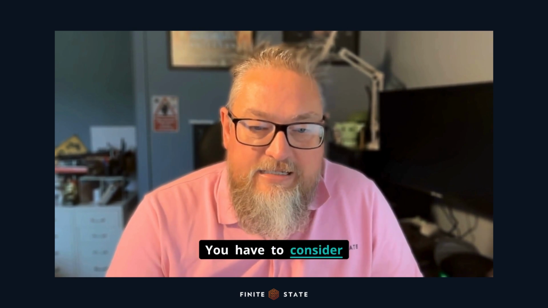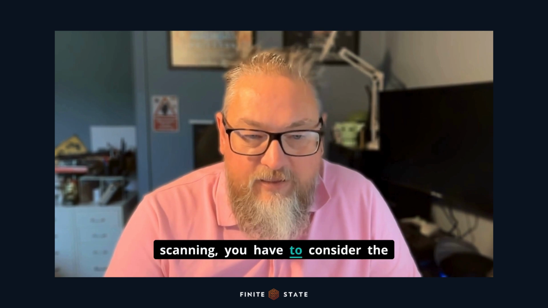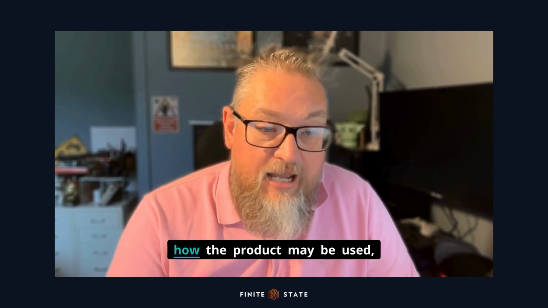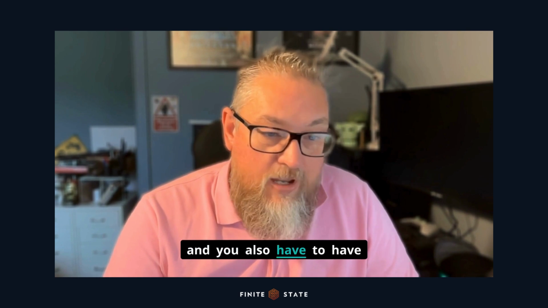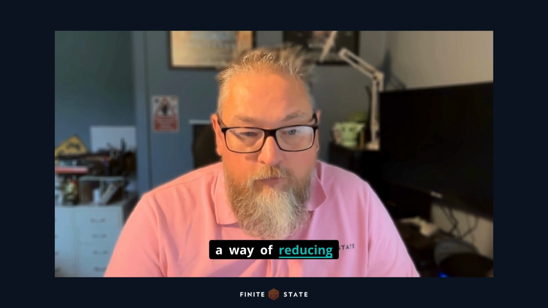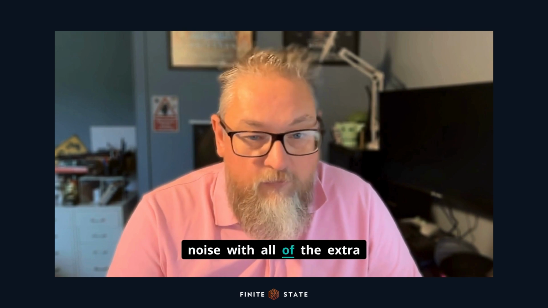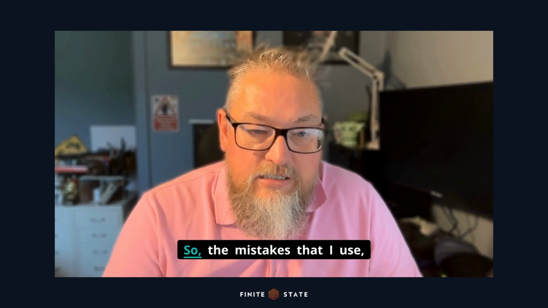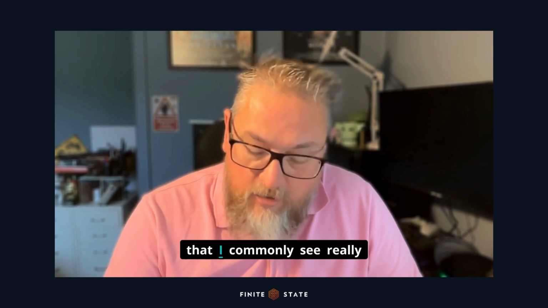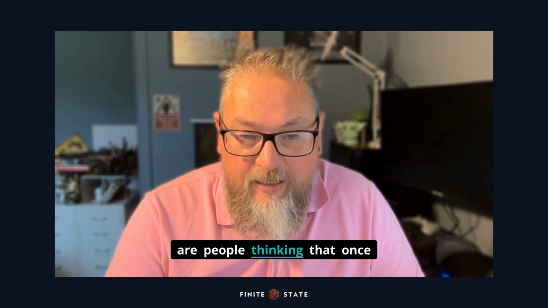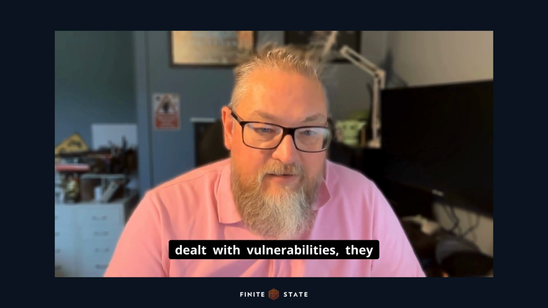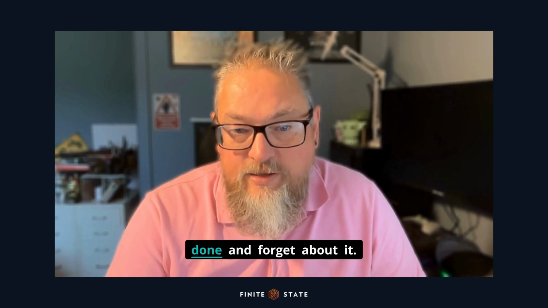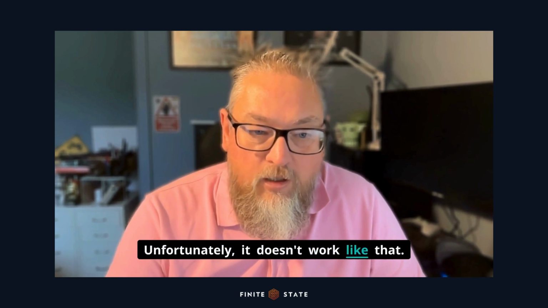You have to consider the continued scanning. You have to consider the continued change in how the product may be used, and you also have to have a way of reducing noise with all of the extra things that come in. So the mistakes that I commonly see really are people thinking that once they have produced an SBOM or dealt with vulnerabilities, they can just mark that job as done and forget about it. Unfortunately, it doesn't work like that.